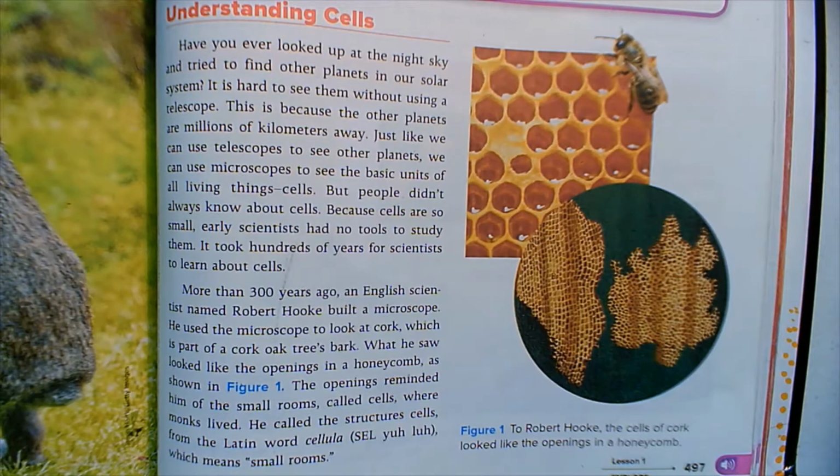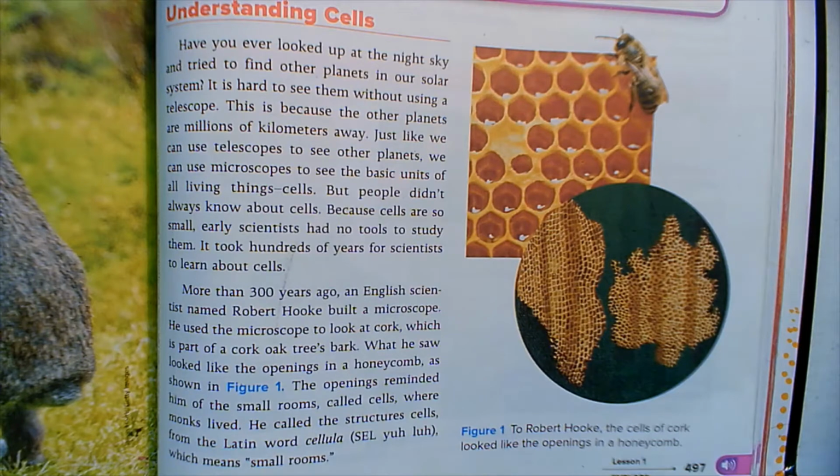On page 497, Understanding Cells. Have you ever looked up at the night sky and tried to find other planets in our solar system? It is hard to see them without using a telescope. This is because the other planets are millions of kilometers away. Just like we can use telescopes to see other planets, we can use microscopes to see the basic units of all living things, cells. But people didn't always know about cells. Because cells are so small, early scientists had no tools to study them. It took hundreds of years for scientists to learn about cells.